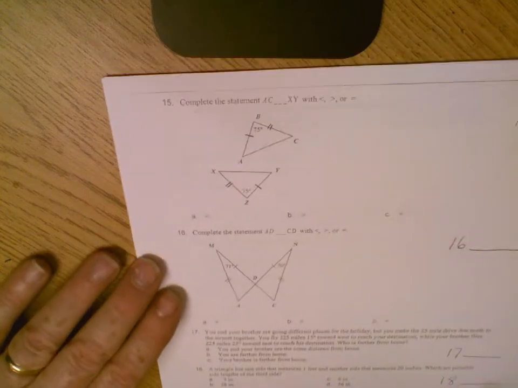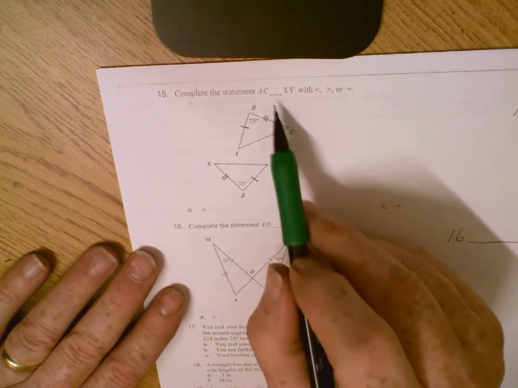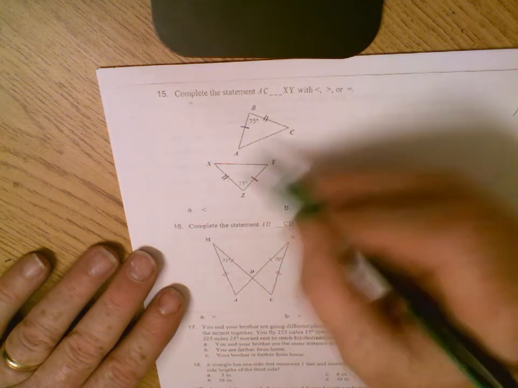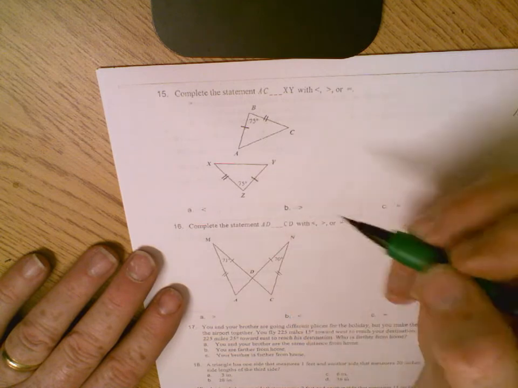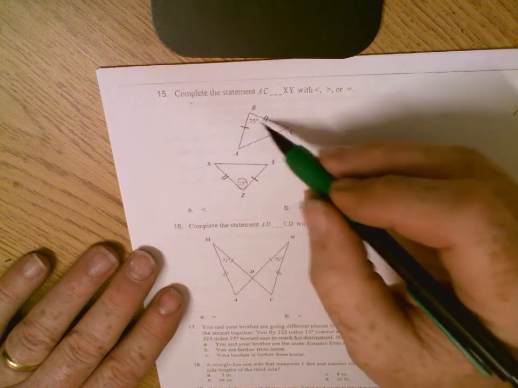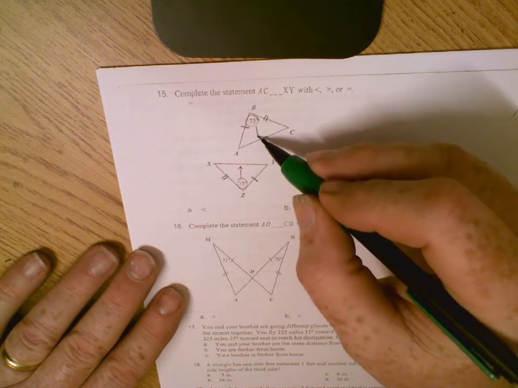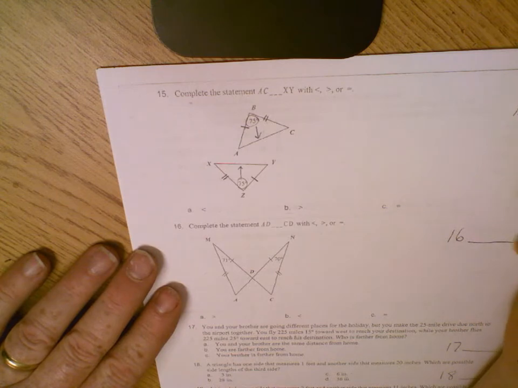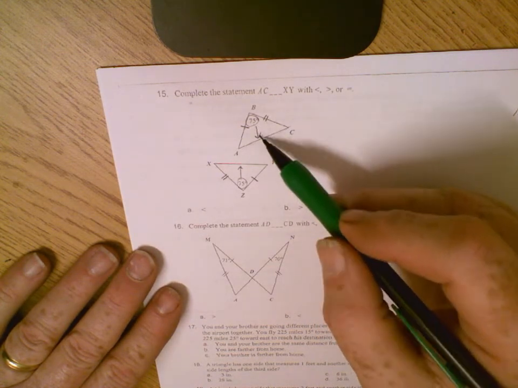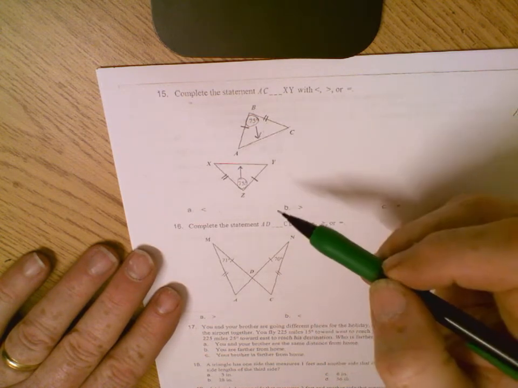Problem 15, same thing, only backwards this time. This time we're comparing segments instead of angles. We know these two sides are congruent, we know these two sides are congruent. Then we look at our angles, that's 75, that's 75. They're across from those two sides. So we can say AC here, it's across from a 75-degree angle, XY is across from a 75-degree angle.